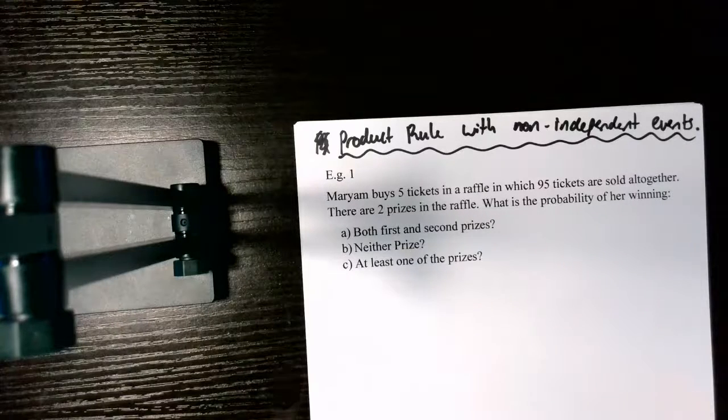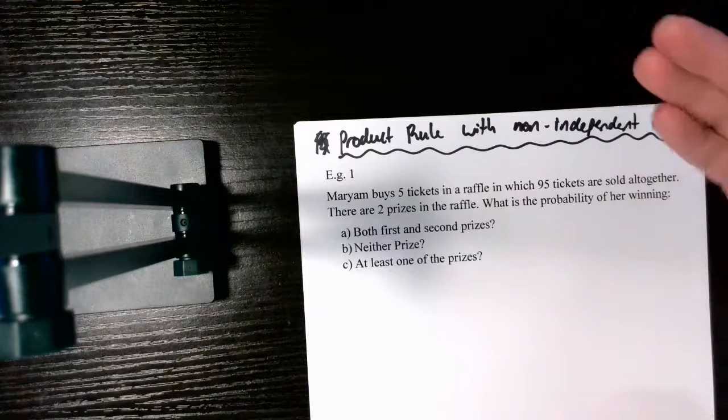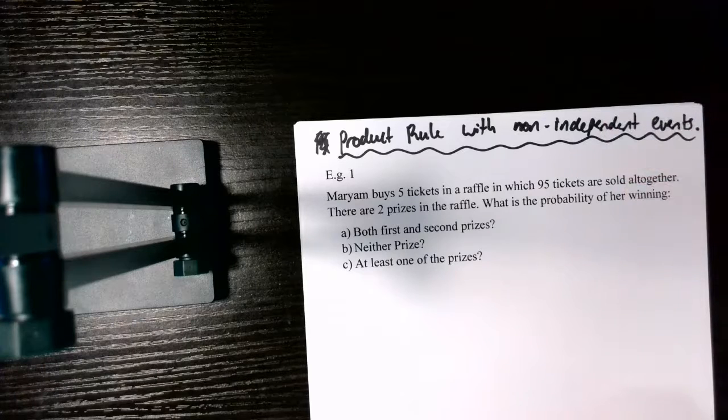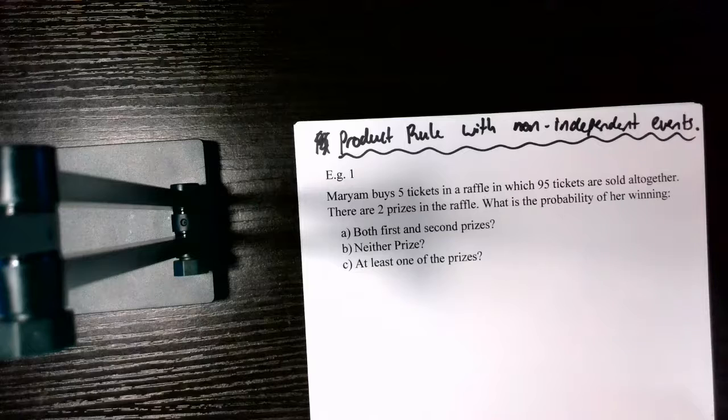Welcome back. In this example that we're doing in this particular video, we're again looking at that whole idea of the product rule, but this time we'll be looking at non-independent events rather than independent events like our last video. So let's look at this example, and we'll explain why this is a non-independent event.